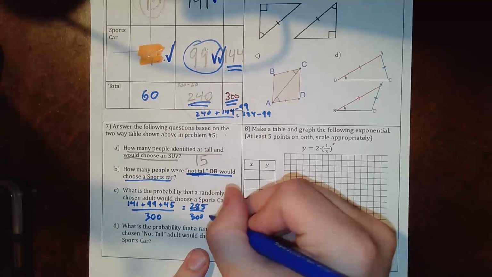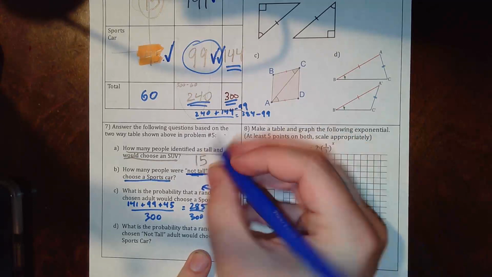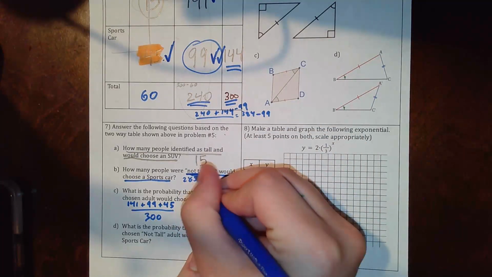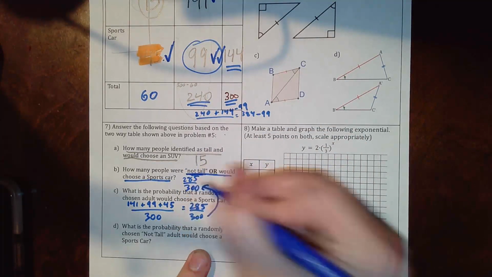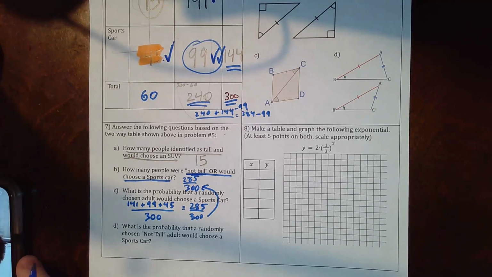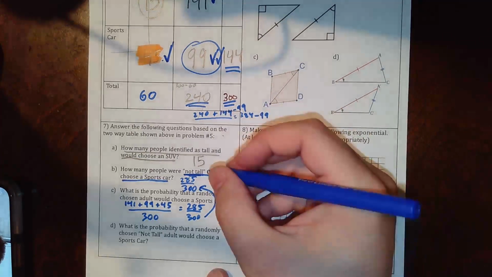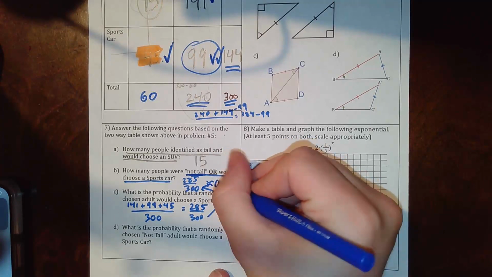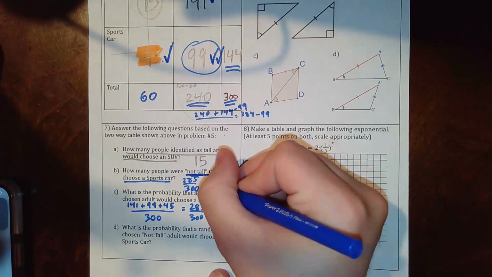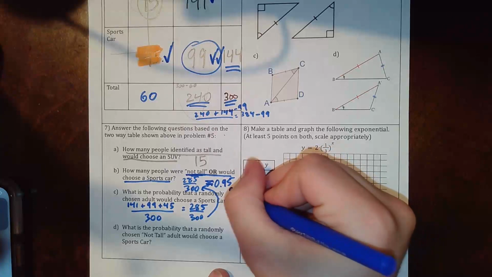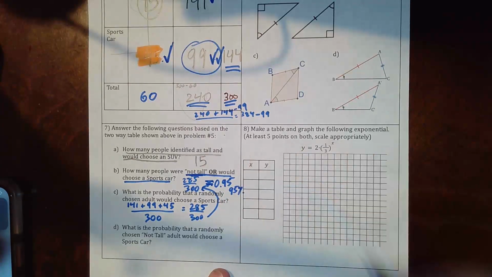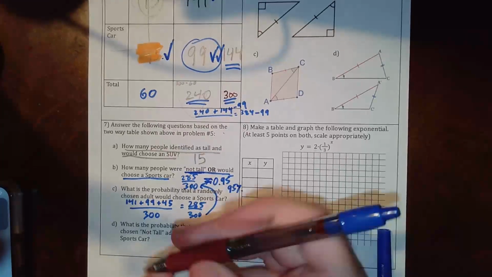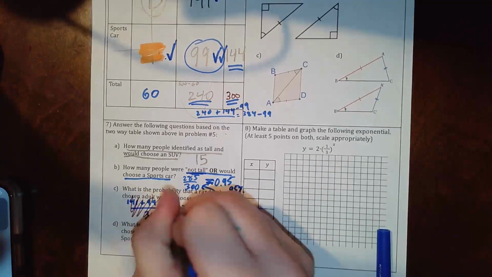I'm actually writing in the wrong space, so let me go ahead and fix this. 285 out of 300. 285 divided by 300. The answer is 0.95. So it appears to be exactly 95%. Okay, now I did write in the wrong place, so let me go ahead and cross this off.